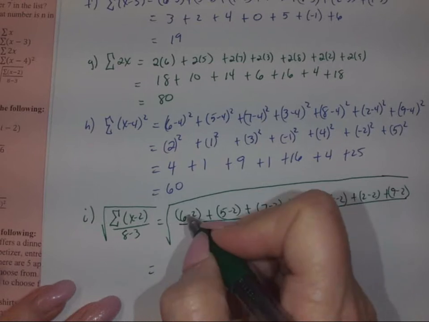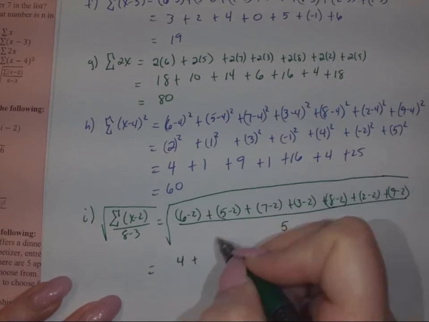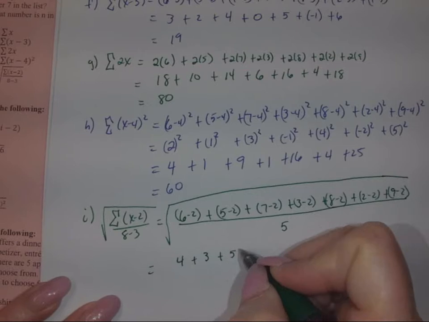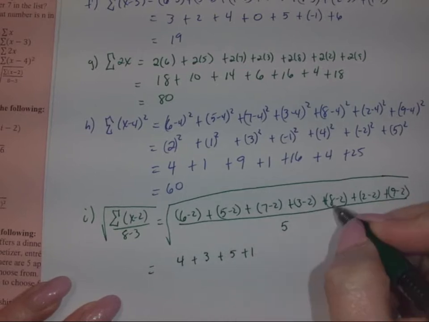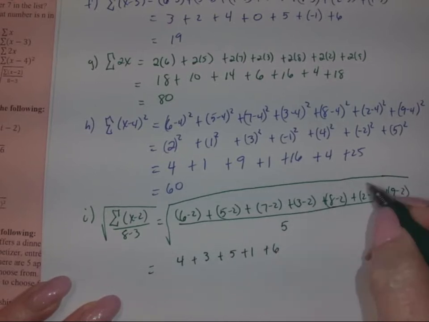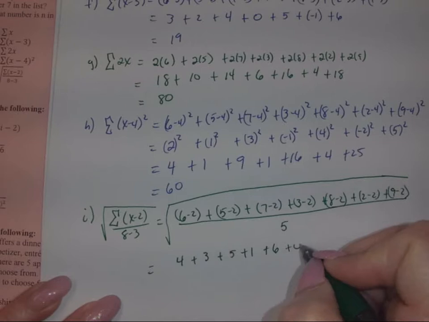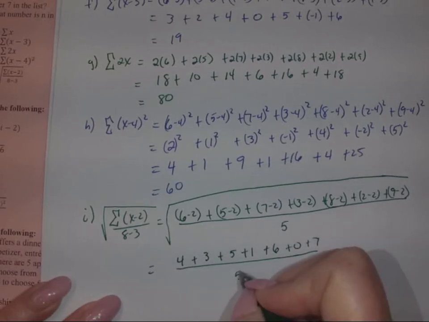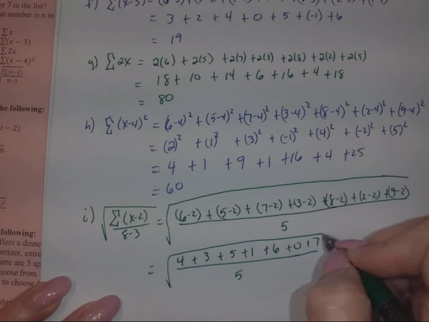All right, so 6 minus 2 is 4, 5 minus 2 is 3, 7 minus 2 is 5, 3 minus 2 is 1, 8 minus 2 is 6, 2 minus 2 would be 0, and 9 minus 2 is 7, all over 5 underneath our radical.